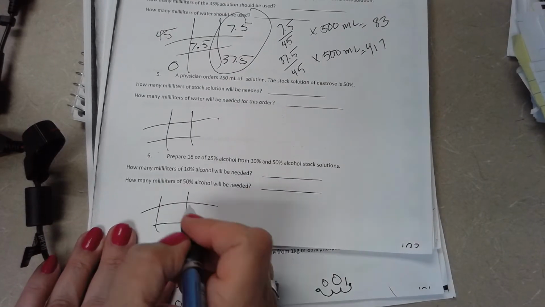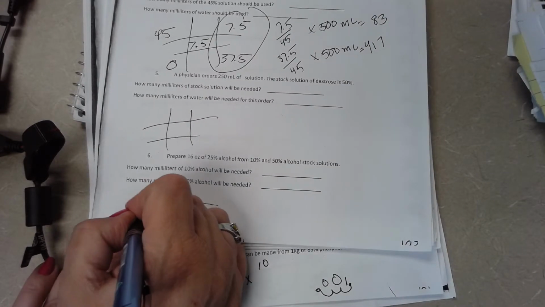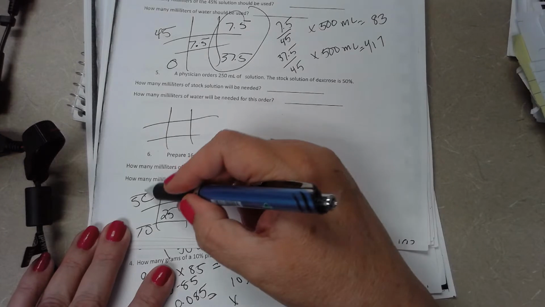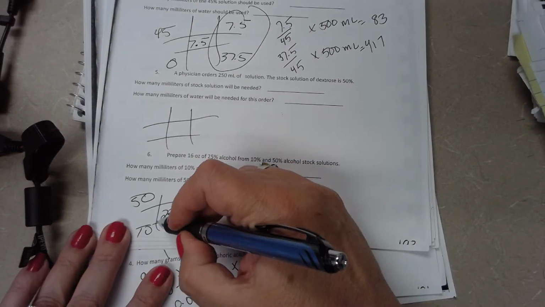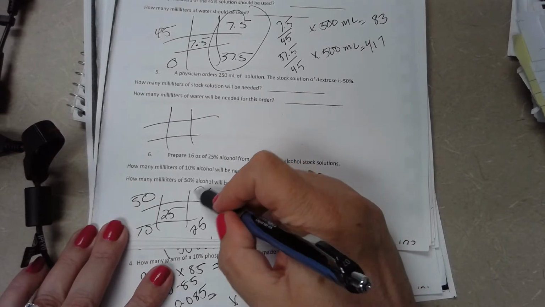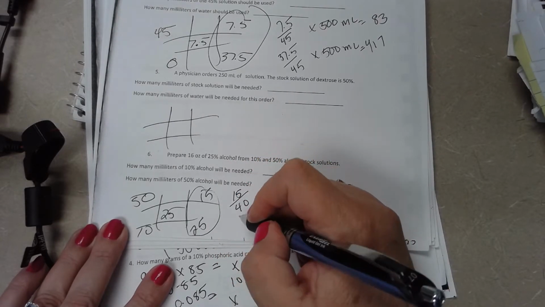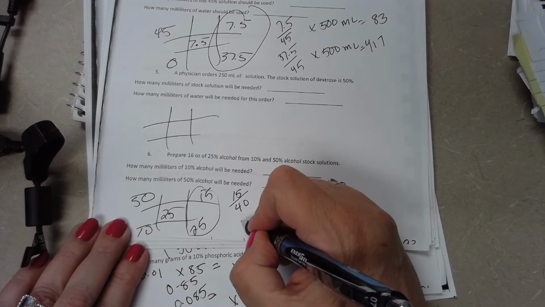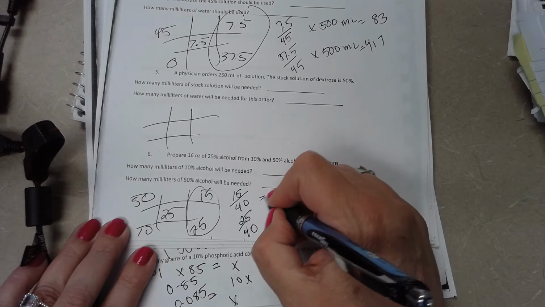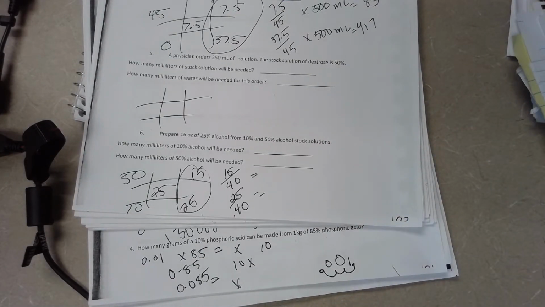Here we need a 25% solution. We have a 50% and a 10%. 50 minus 25 is 25. 25 minus 10 is 15. You add these two together and you get 40. So 15 divided by 40, and 25 divided by 40. And then it says 16 ounces. So how many milliliters is that going to be?